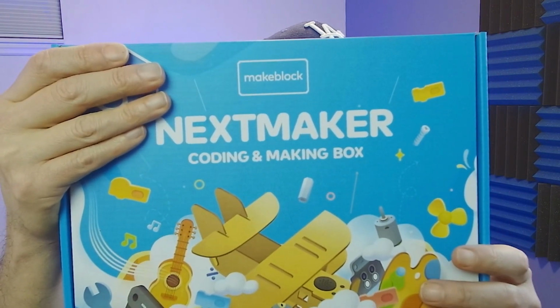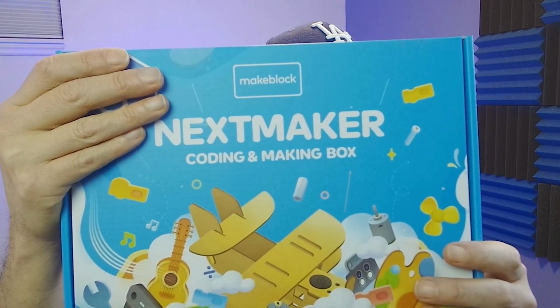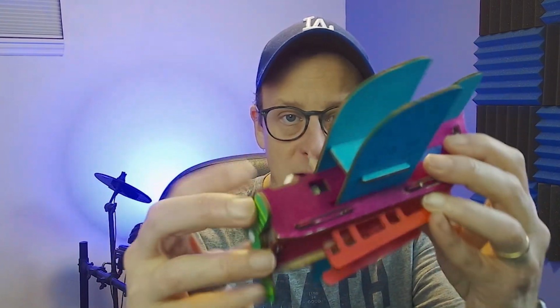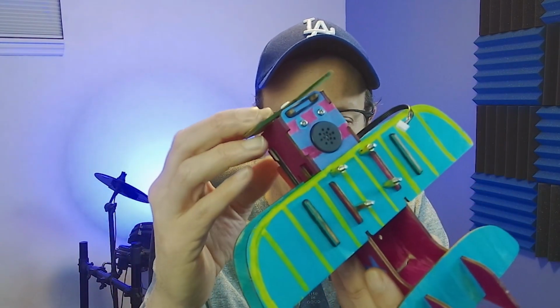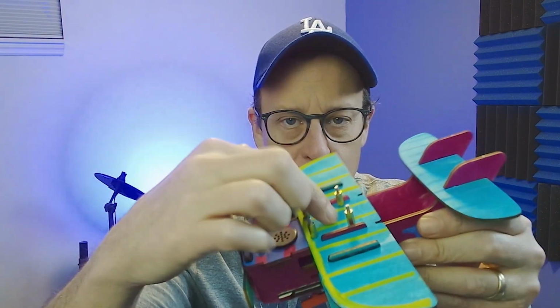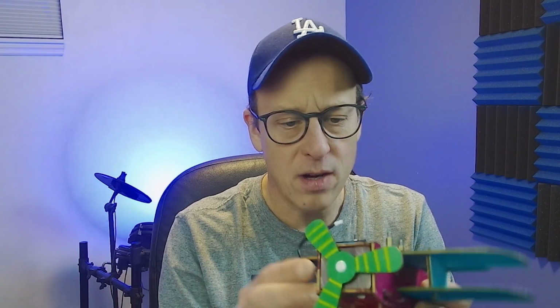And in this video, I'm going to continue on with the next part of the NextMaker coding and making box by Makeblock. What we're going to do this time is I'm going to show you how to make this airplane and program it. There's going to be a microcontroller on here, and you're going to be able to turn this into a joystick you can play games with, and also an interactive toy, and a whole ton of other different things. There's a speaker in it right there, and I have a lot to do, so let's get into it.